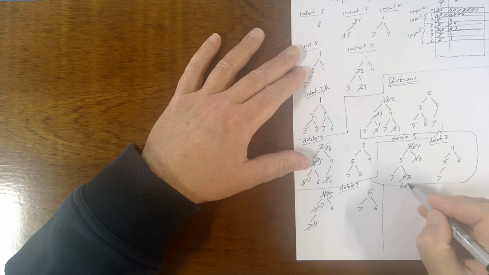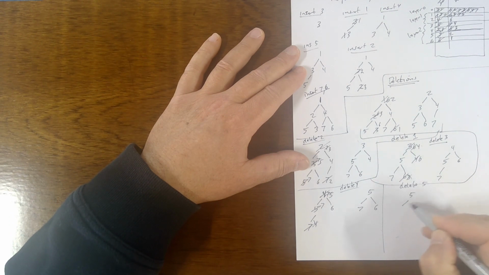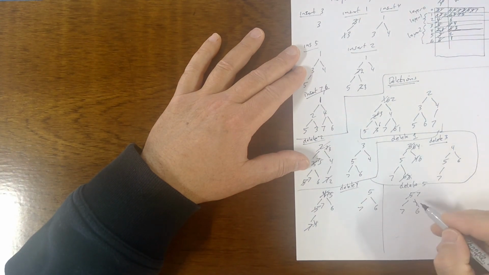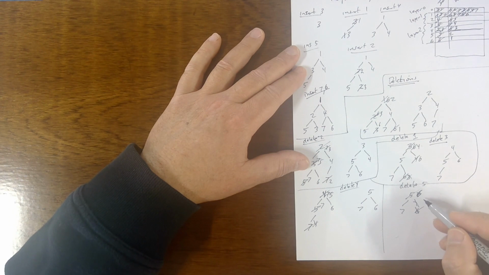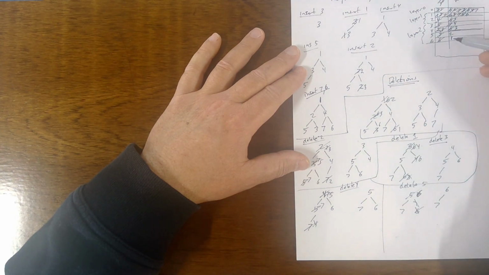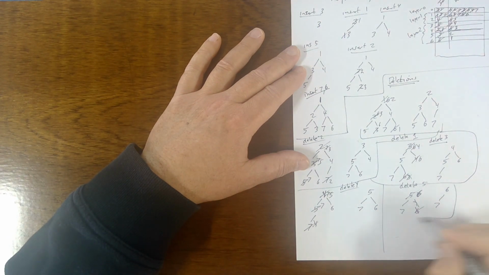Okay, so now delete the 5. So we have 5, 7, 6. Remove this guy, replace him with the last item in the list. So the 6 and the 5. Okay, and then 6 is smaller than 7. So redrawing, you have this thing. And the list is 1, 2, 3, 4, 5, and the tree is just 6 and 7. That was delete 5.